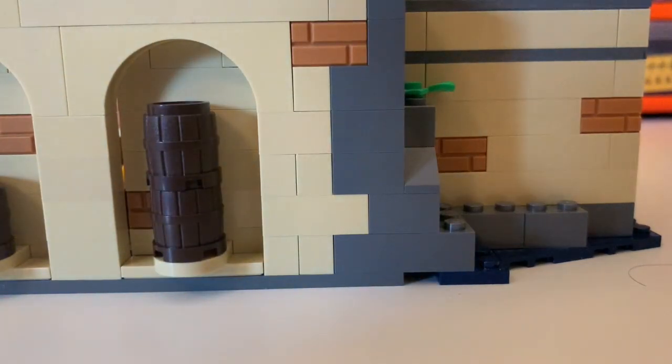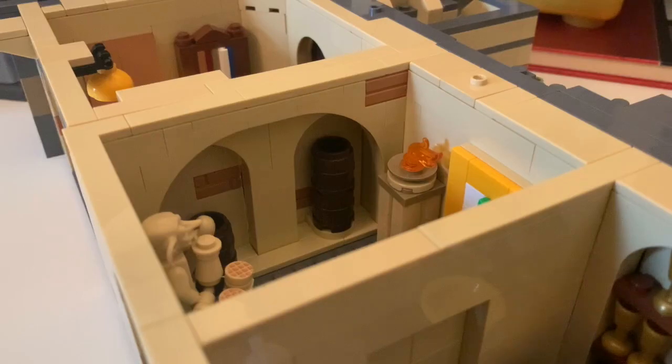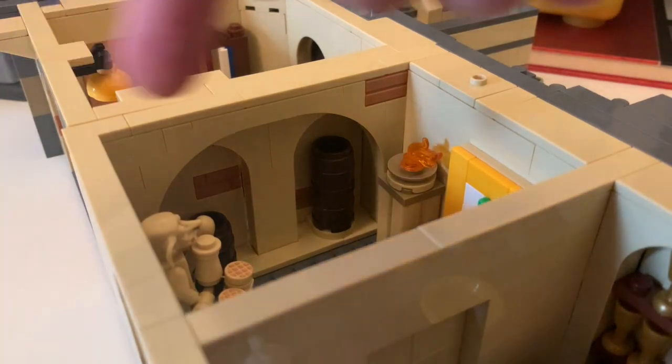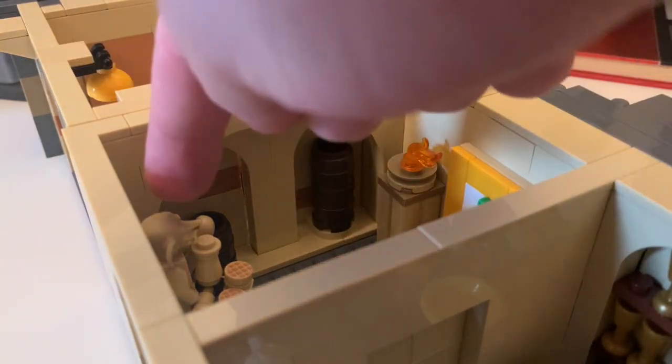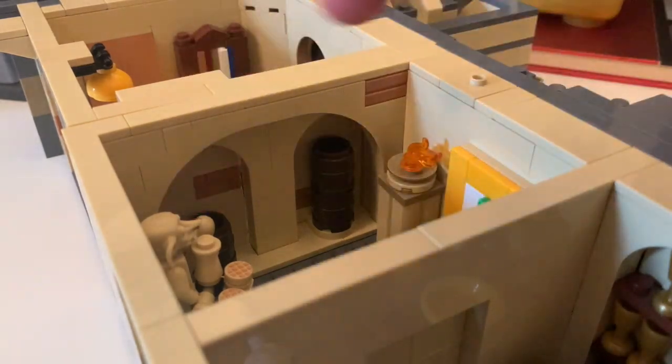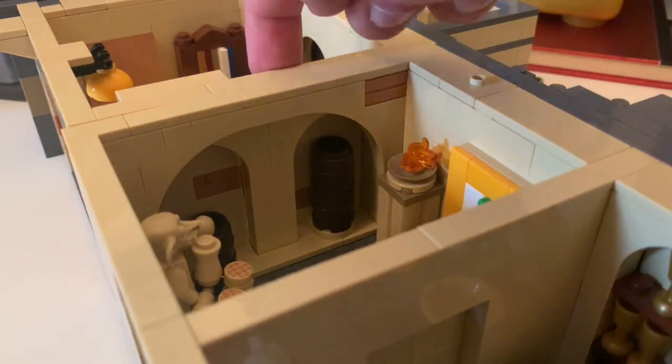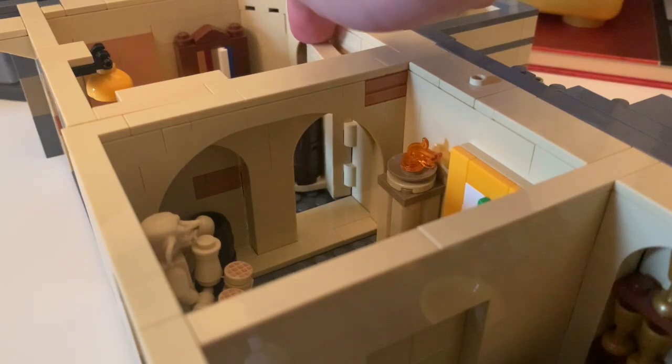Okay, let's have a proper look inside. But before we do that, let's actually look at that view of the entrance in context, so you can see it next to the kitchens here. This is the door to the kitchens. I've got the house elf statue, and then this arch here with the two smaller arches inside, and then the door just opens like that.